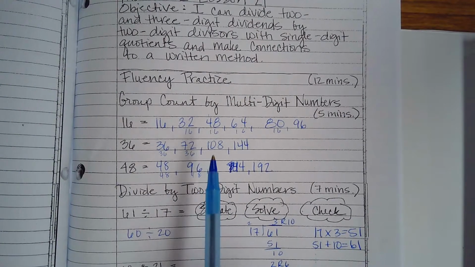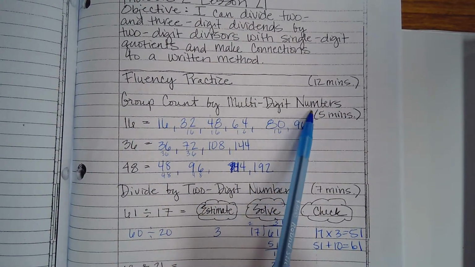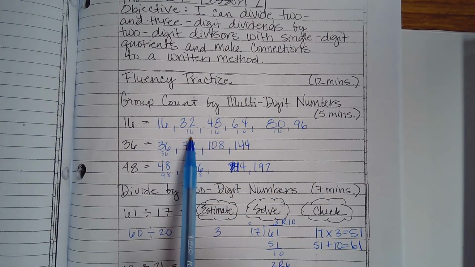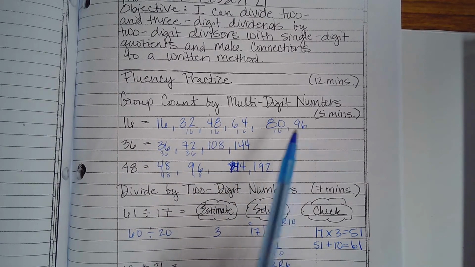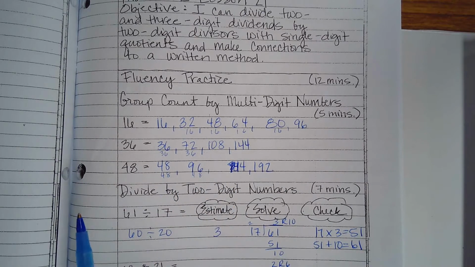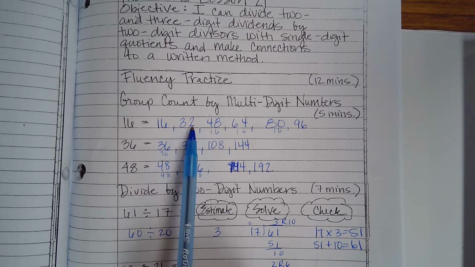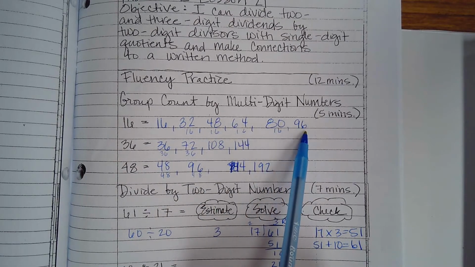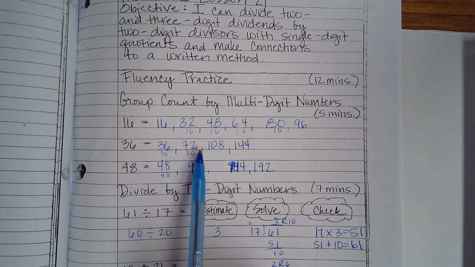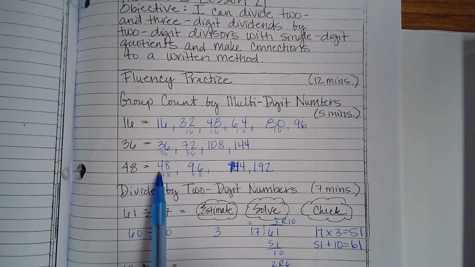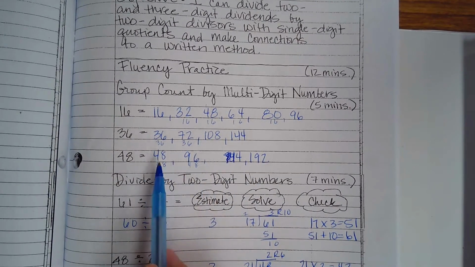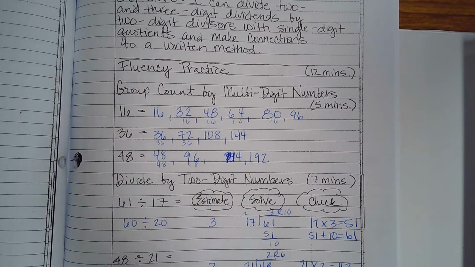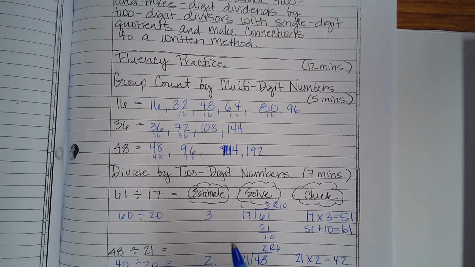All right, so if we group count by multi-digit numbers, we have 16. And notice I just used this strategy. I just kept adding 16 to my number. Then I kept adding 36 to my number. I kept adding 48 to my number. So 16, 32, 48, 64, 80, 96, 36, 72, 108, 144, 48, 96, 144, 192. So you just keep adding that number. It's like multiplication, right? Repeated addition.